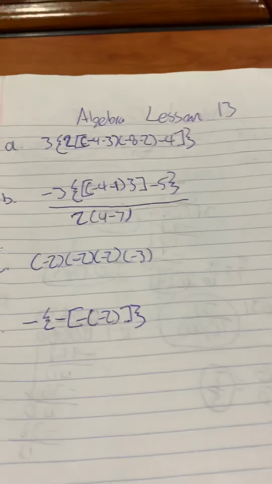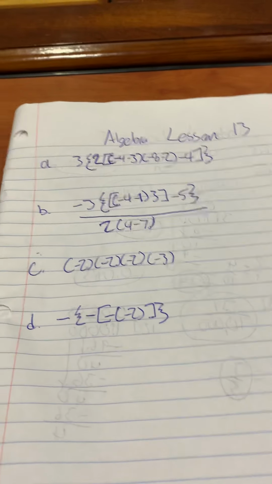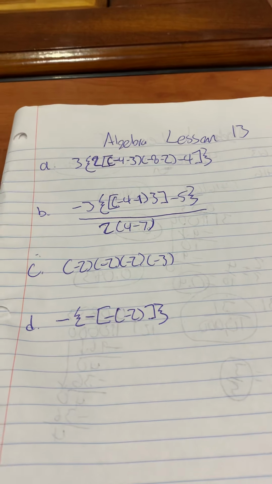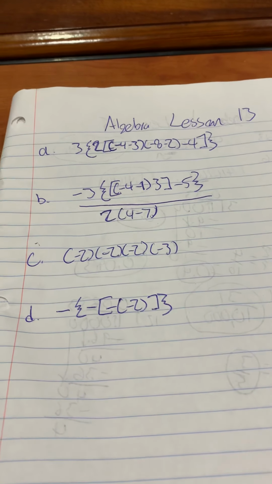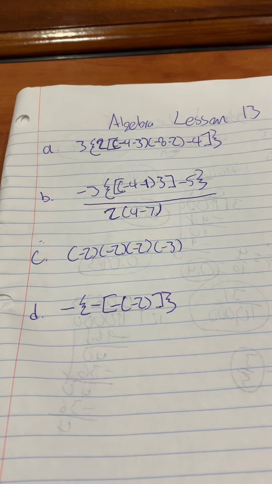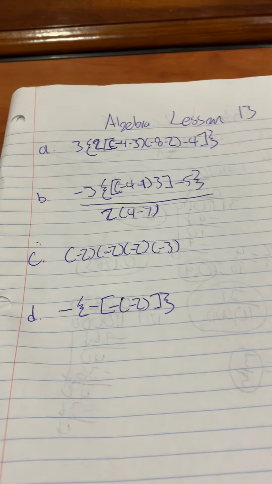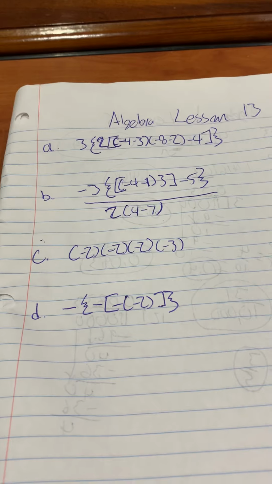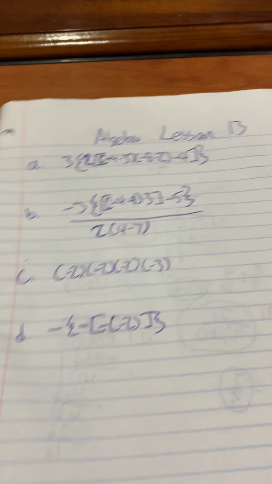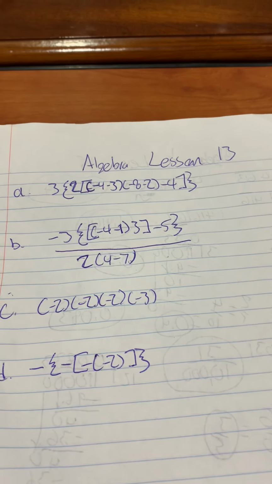Right, we've got algebra lesson 13 here. This lesson is on multiplying a lot of signed numbers together in a problem, and also some order of operation problems, just kind of increasing the difficulty with multiple symbols of inclusion. So let's jump into it.